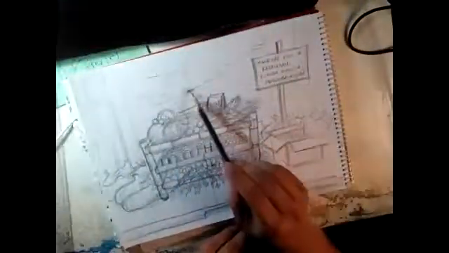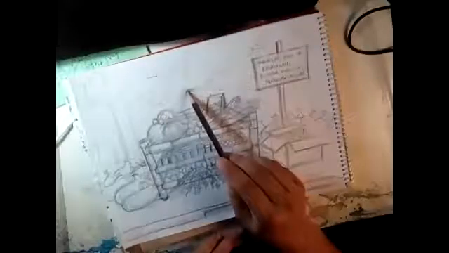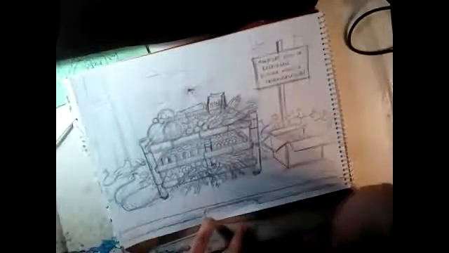Okay, so there goes your community pantry in one point perspective. So as you can see, this is the vanishing point and this is the horizon line. And after that, gumawa tayo ng perspective grid. Nag-drawing tayo ng cube just to get the general shape of the pantry, which is actually squarish in nature.